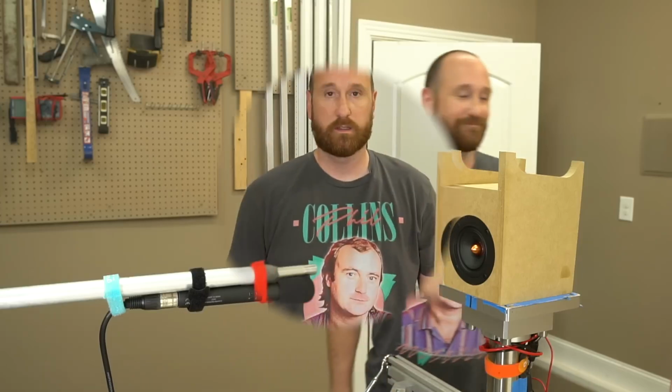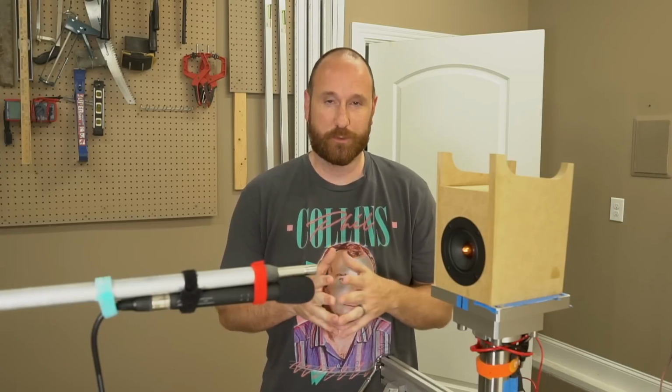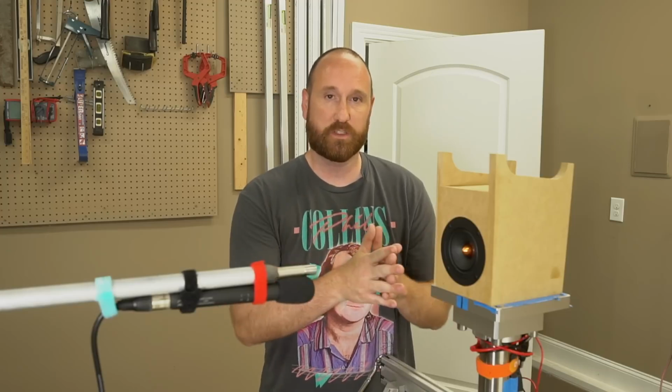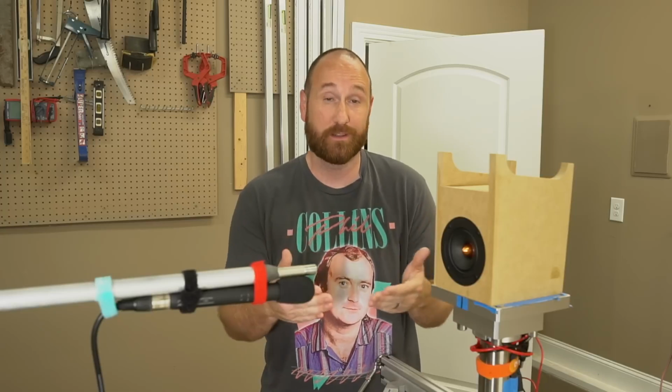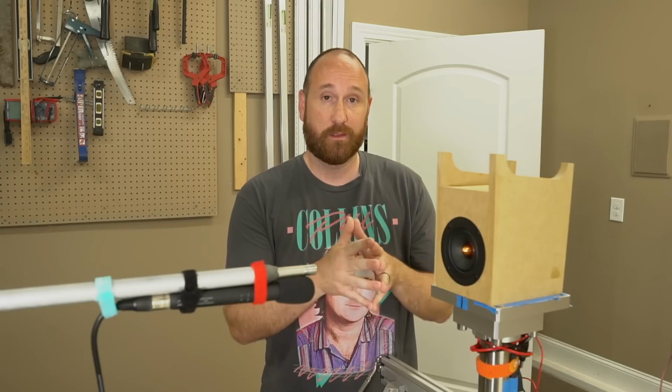If you're thinking to yourself, you chose the worst possible speaker to do this with, why would you push this little speaker to such high levels? Well, that's actually the point. That's exactly why I'm using this speaker.